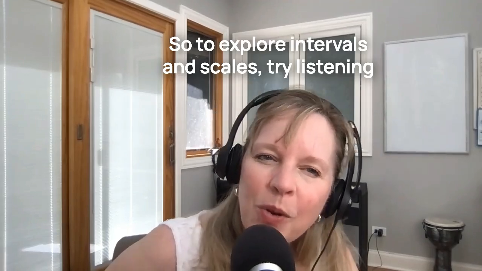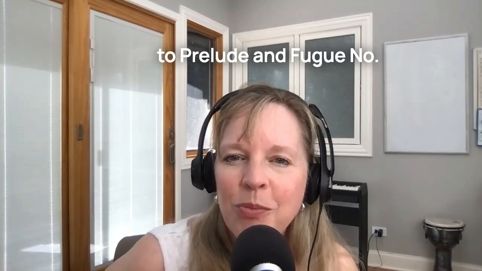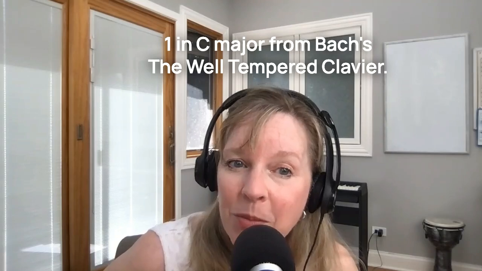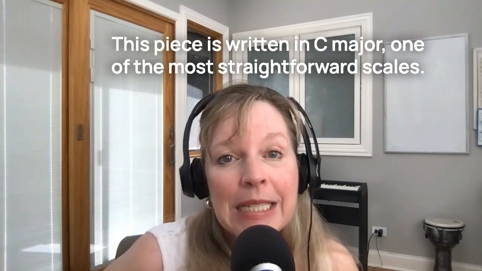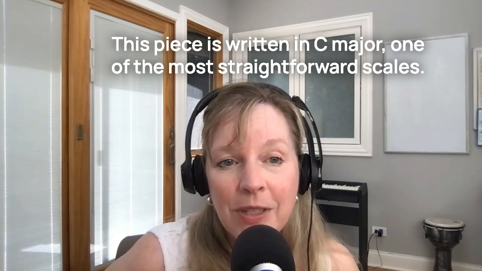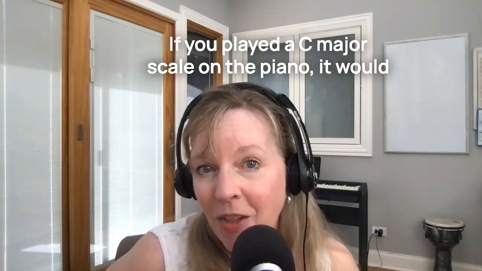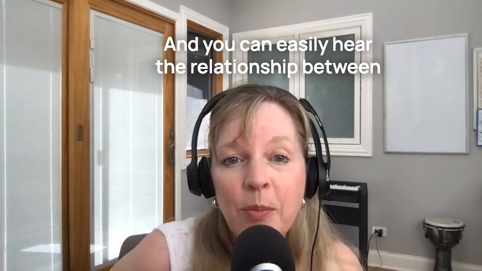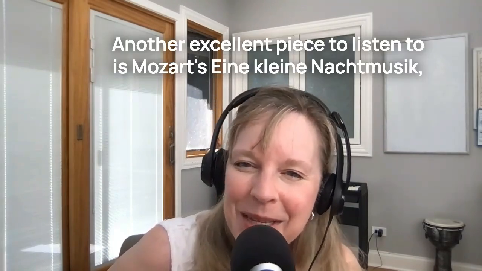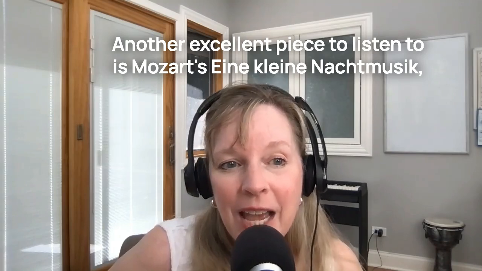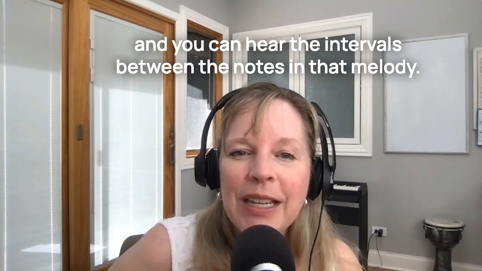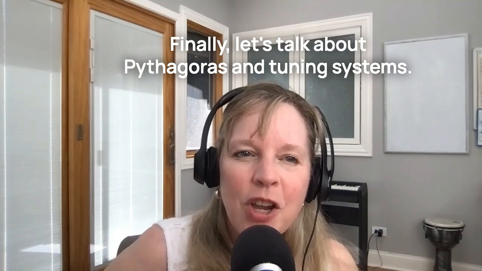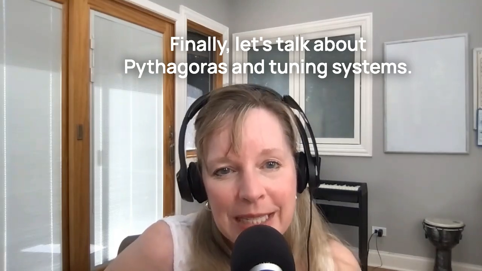So, to explore intervals and scales, try listening to Prelude and Fugue number 1 in C major from Bach's The Well-Tempered Clavier. This piece is written in C major, one of the most straightforward scales. If you played a C major scale on the piano, it would be just the white keys, and you can easily hear the relationship between the different notes. Another excellent piece to listen to is Mozart's Eine kleine Nachtmusik, and you can hear the intervals between the notes in that melody. Finally, let's talk about Pythagoras and tuning systems.